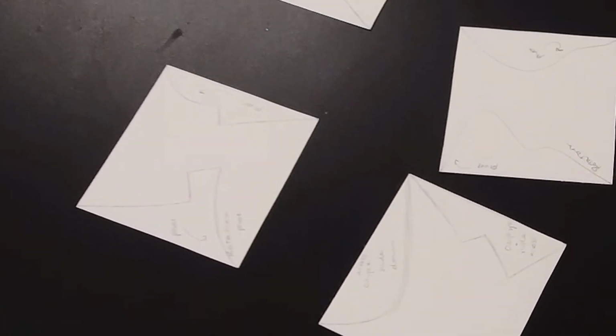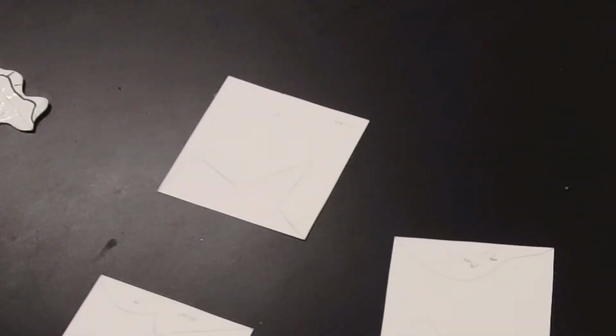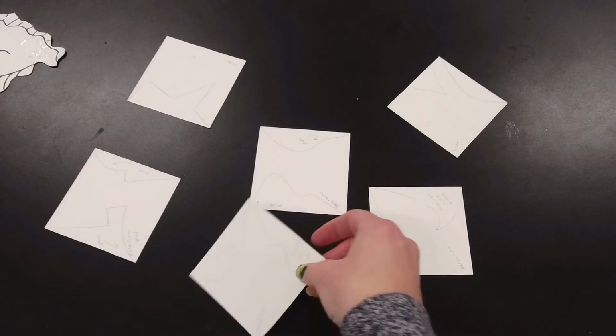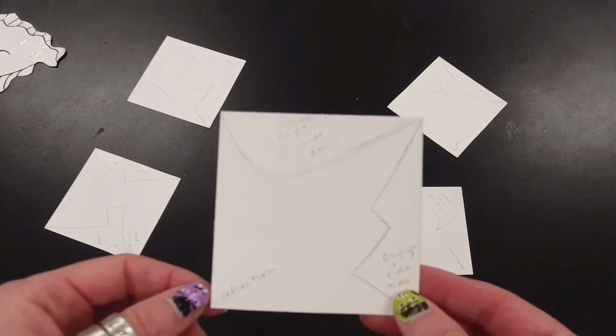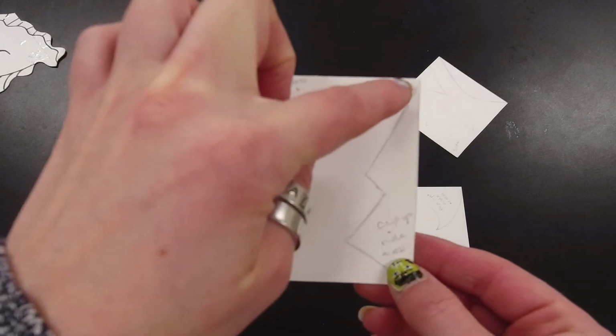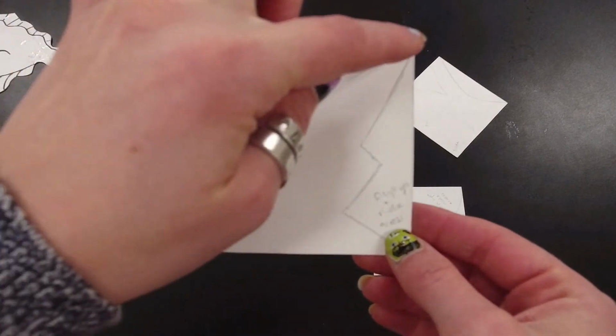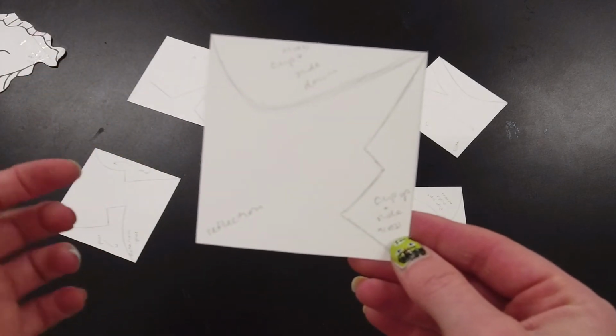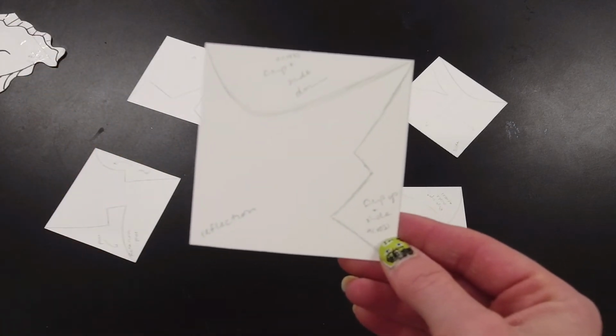Each one of these squares has already been designed for a specific type of tessellation.